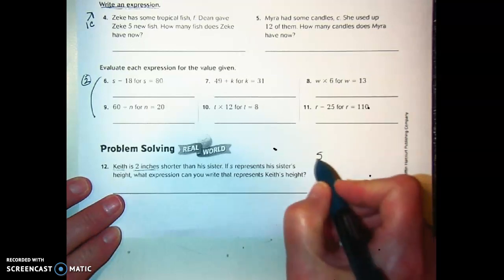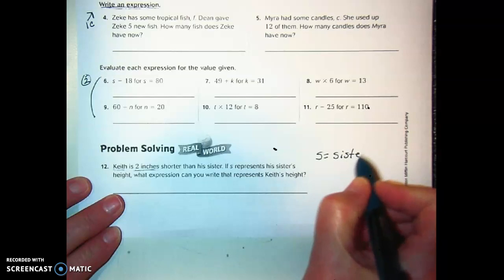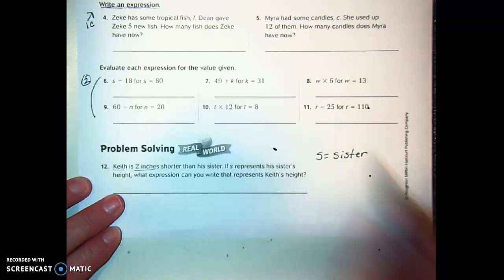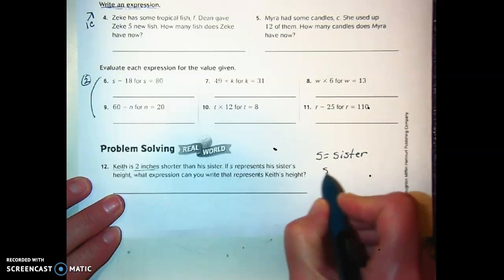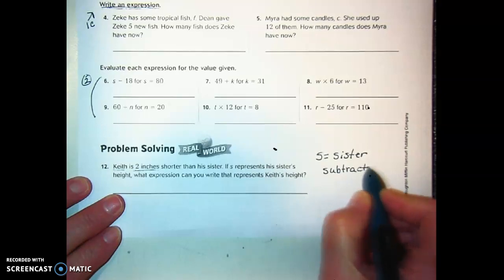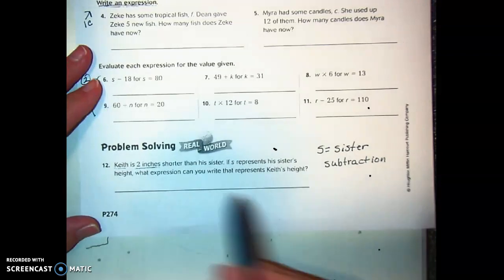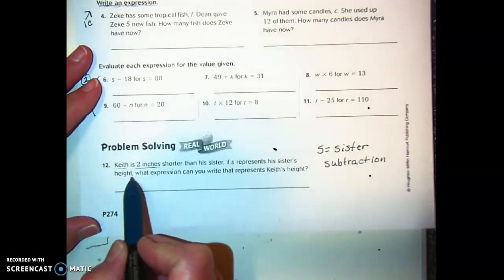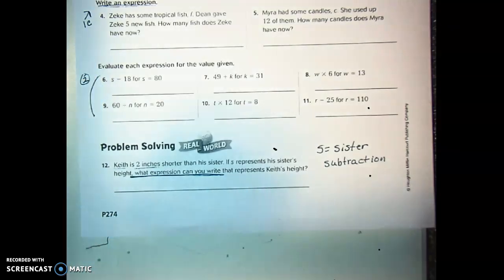S is going to be equal to his sister. And he's going to be 2 inches shorter than that. So we're going to use subtraction in our sentence. So down here, all you have to do is write the expression. What expression can you write? You don't even have to solve it. You just have to write the correct expression.